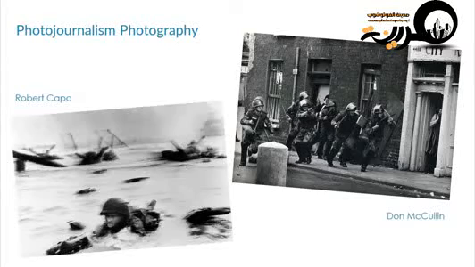He had very few shots from it, but this particular photograph survived, and its motion, its blurriness, its hecticness kind of conveys how that was for the soldiers on that day. We've also got Don McCullen's photograph here as well, showing the drama on the streets of Belfast during the Troubles.